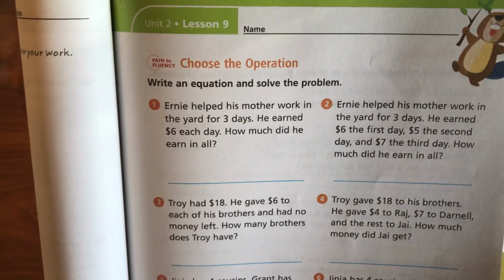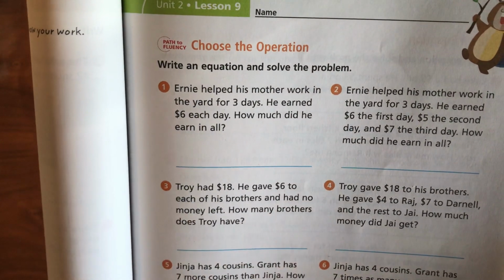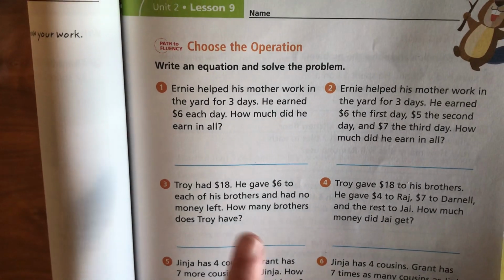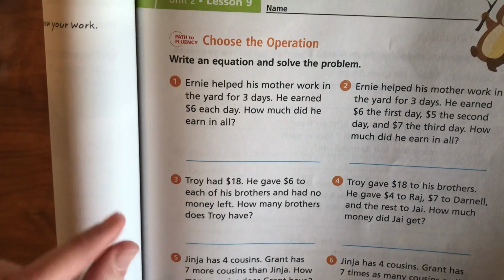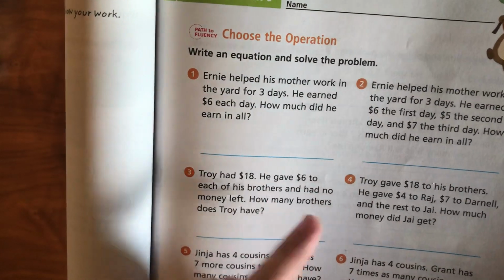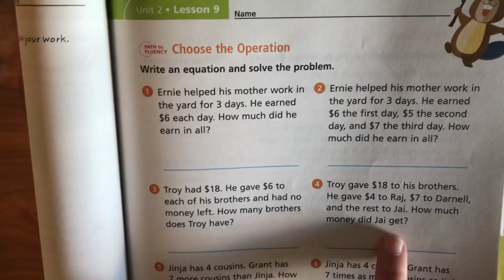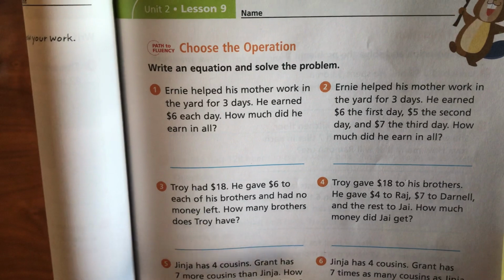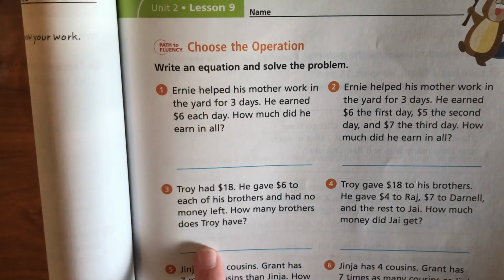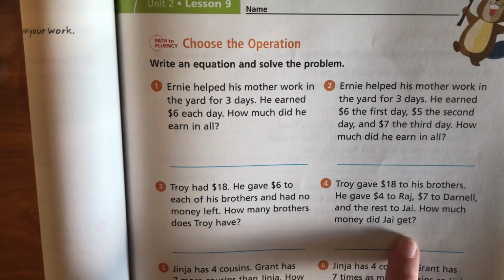So what operation would you use for number 3? Since we're taking away the same thing, $6 to each one of the brothers, we're going to be dividing. I'm splitting it evenly. In number 4, since I'm giving different amounts to different people, I'm going to subtract. Take a moment and solve number 3. Take a moment and solve number 4.